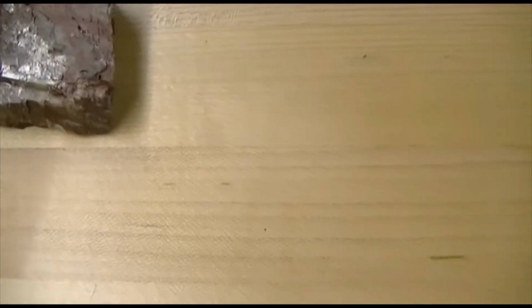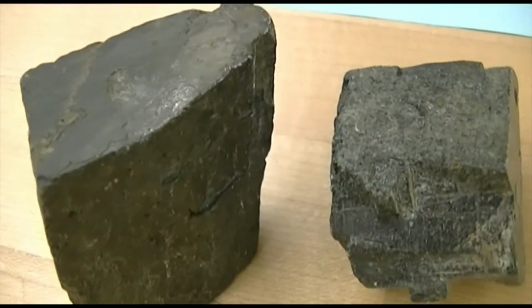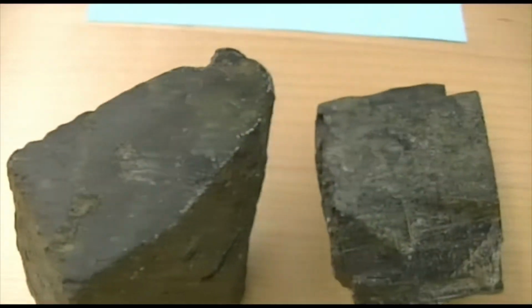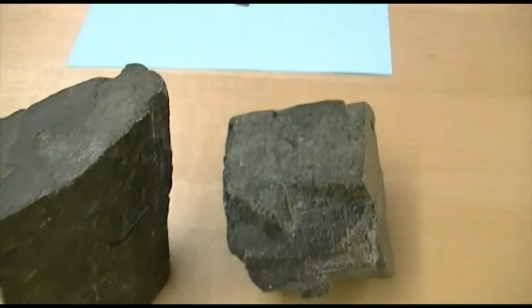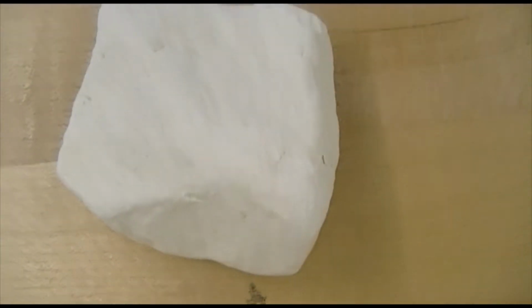Kind of dull, little specks of shine. This mineral is kind of a strange one. On the cleaved surface at the top, it has a little bit of a shine to it, but the rest of it's kind of dull. This one should be the textbook example of earthy. It looks like dirt. It looks almost like chalk.